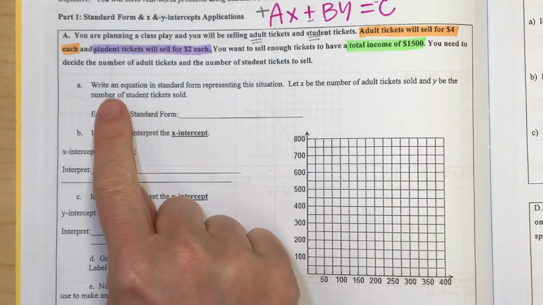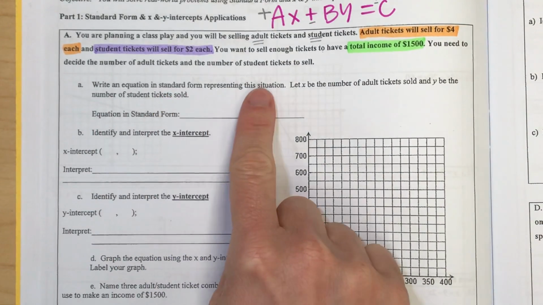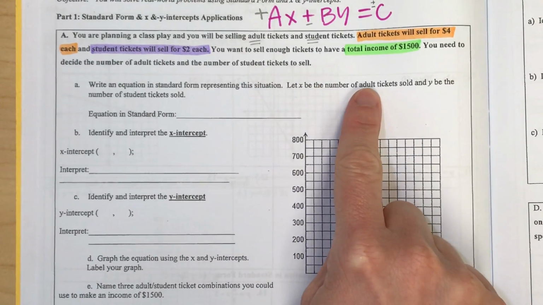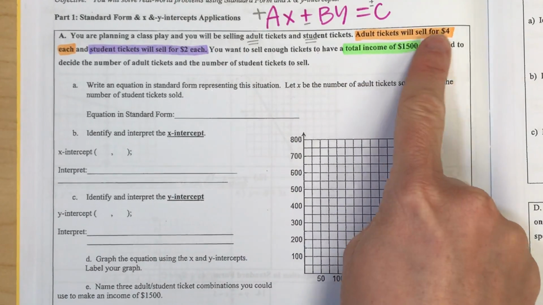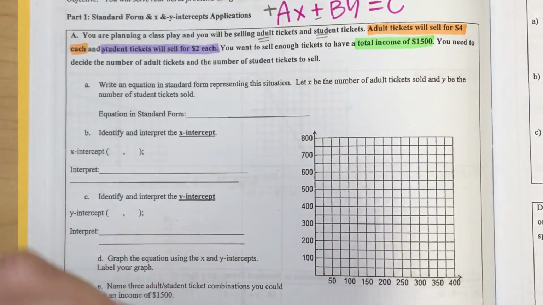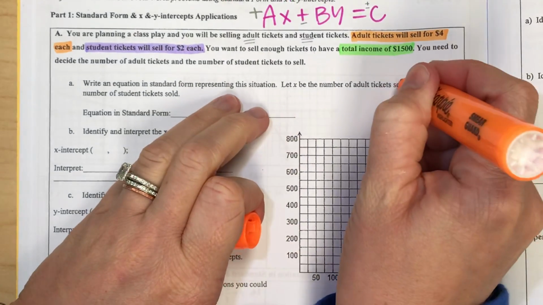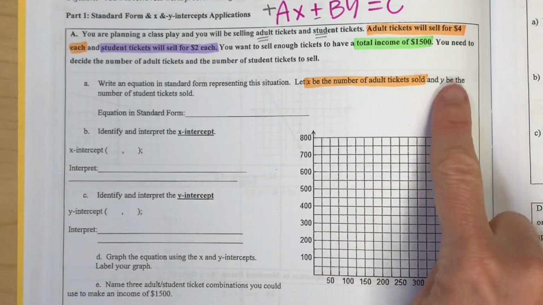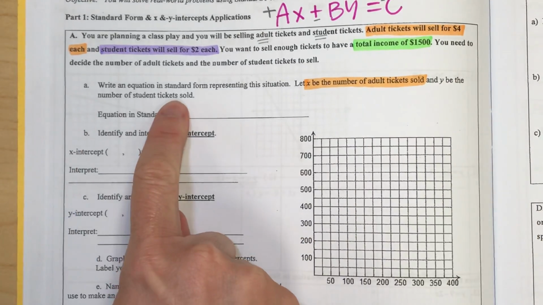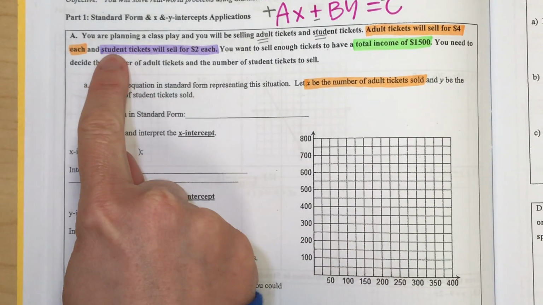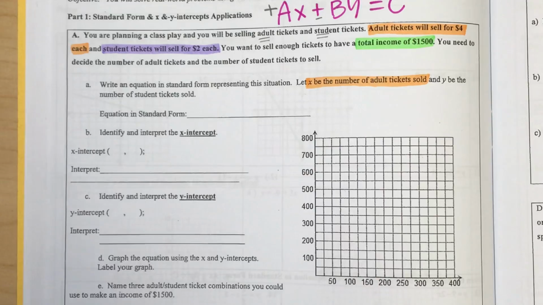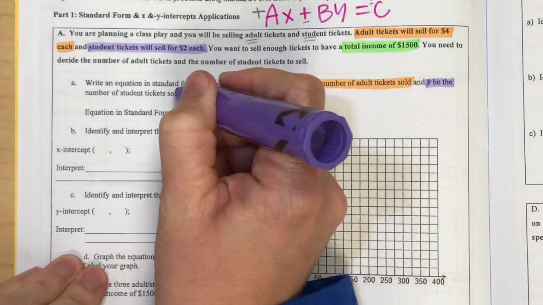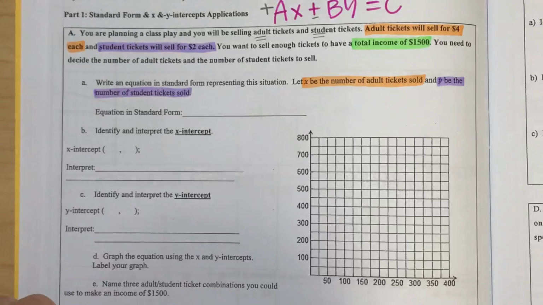Next it says to write an equation in standard form representing your situation. It says x will be the number of adult tickets. Notice how I highlighted that in orange, so I'm going to highlight this in orange as well, that x will be representing adult tickets. y will be the number of student tickets sold. I highlighted that in purple, so I'm going to also highlight this in purple to remind myself that y will be the number of student tickets sold.